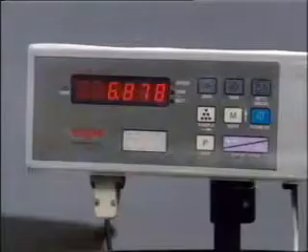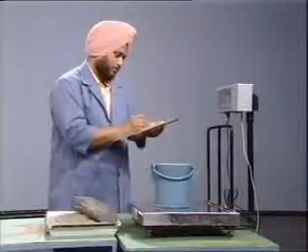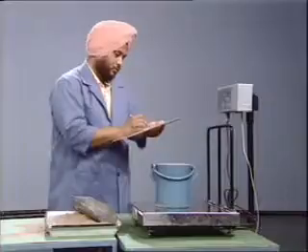This weight is 6.878 kilograms. Record this weight in the observation sheet.